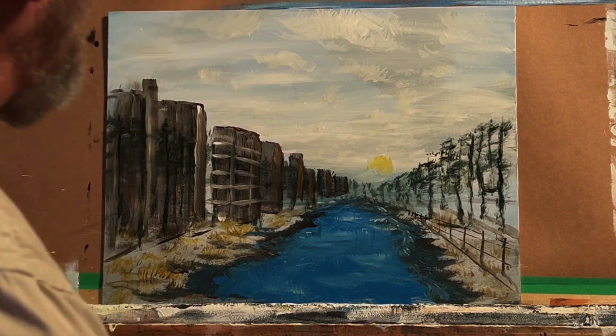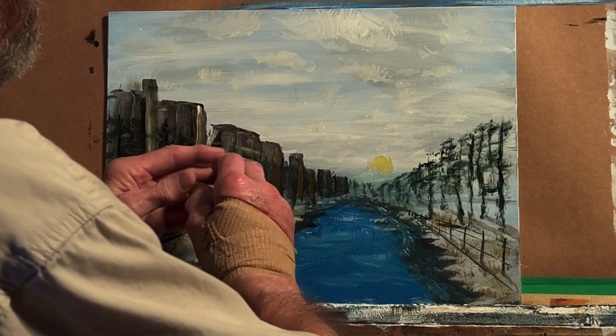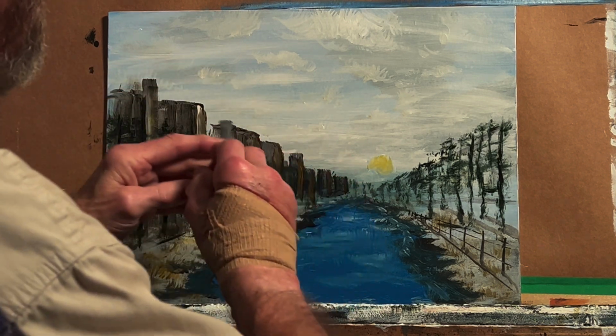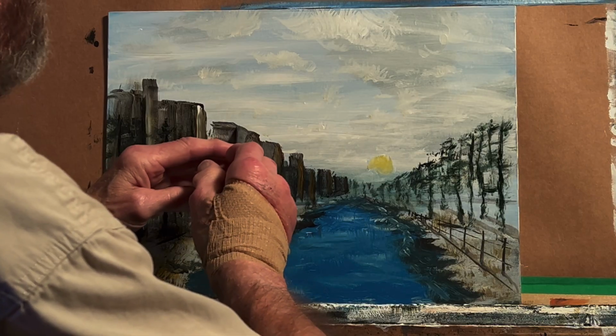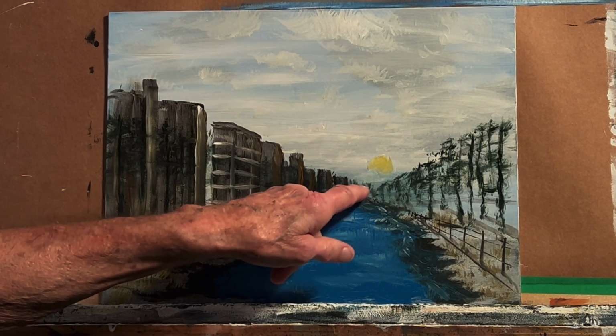And even up on the top of this building, this one right here is going to be on this plane, where the top of this building is going to be on that same plane right there.